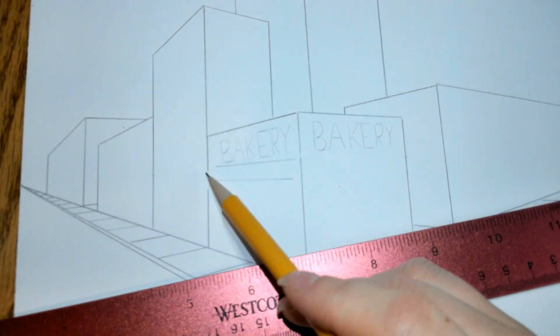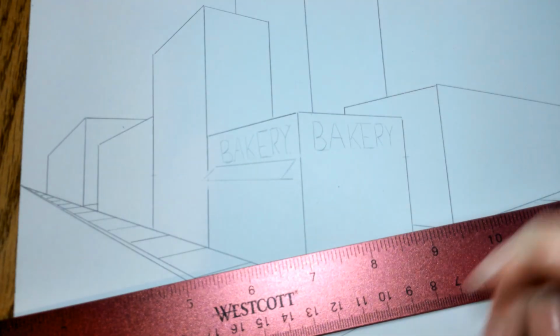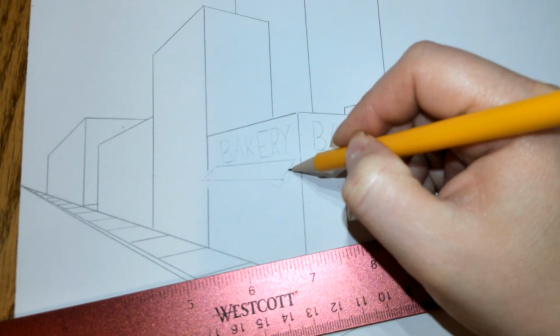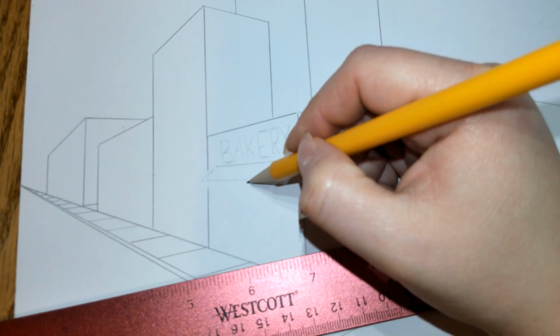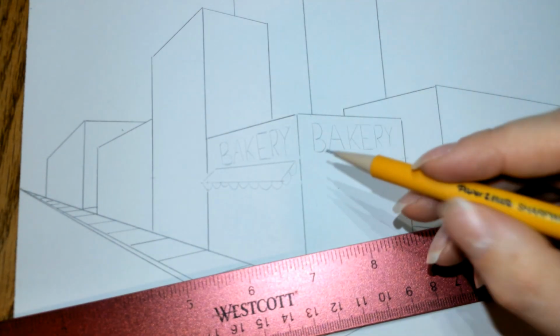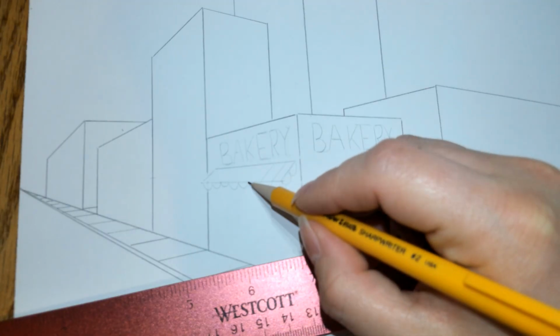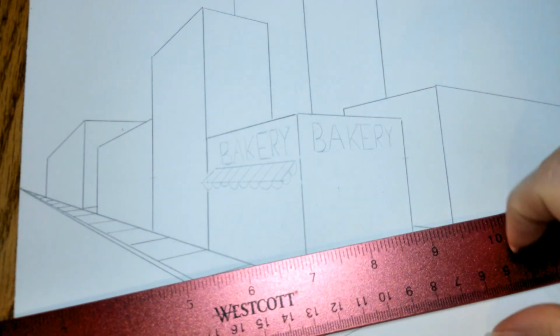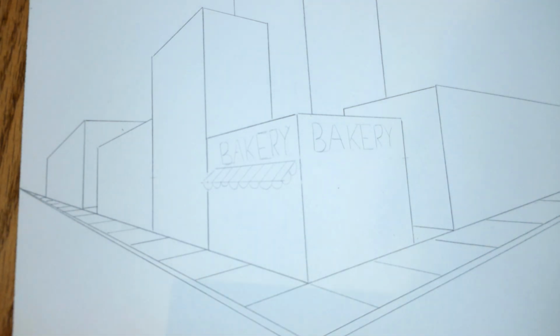Then we're just going to draw our angled lines to show it coming away from the building. Draw your vertical lines going down from each corner. And I decided to do mine in a little swooping pattern along the bottom. You can repeat this and do the same thing on any side of a building.